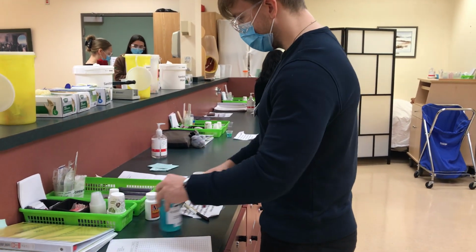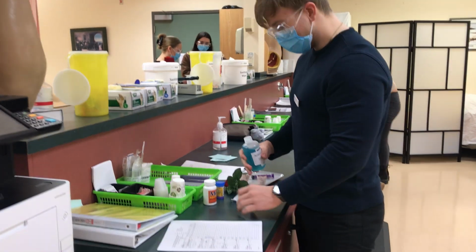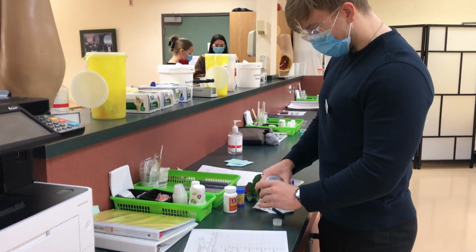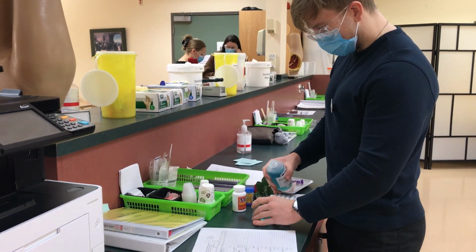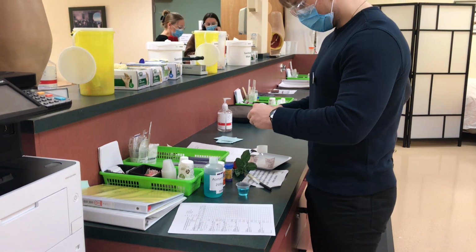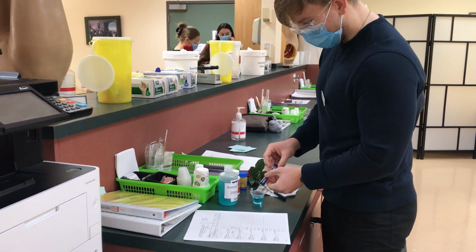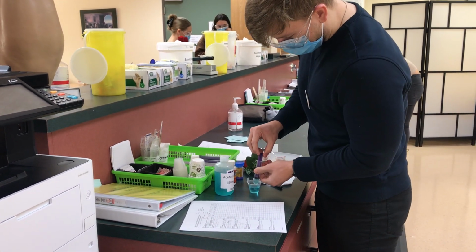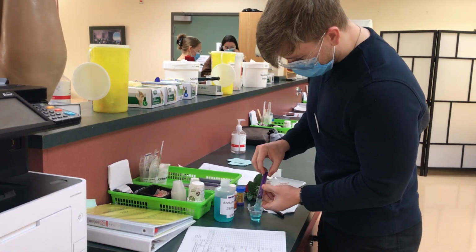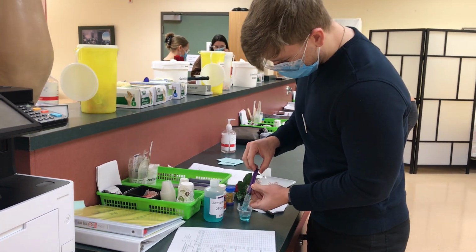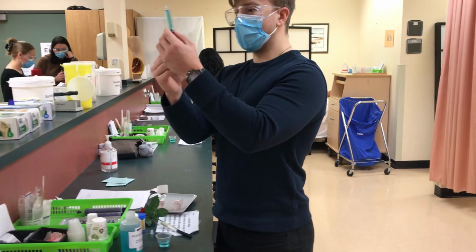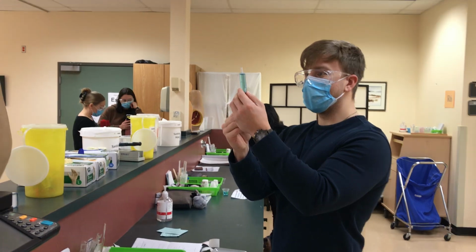Lastly, we do acetaminophen. So of course, because it's a liquid suspension, we're going to pour into here first, and suck up above 10 milliliters. Okay. And we flip it upside down, we go a little bit more.